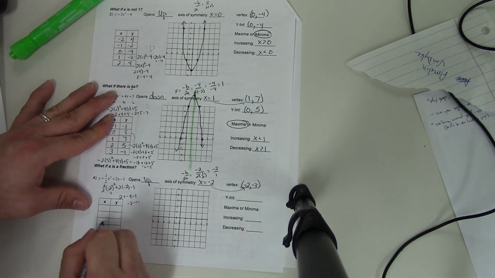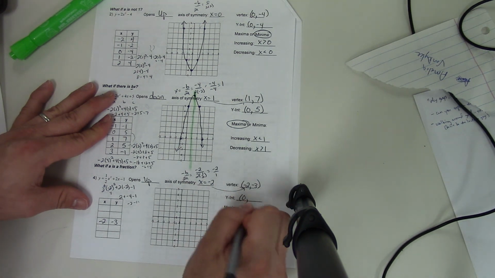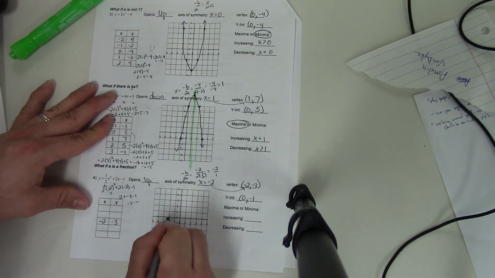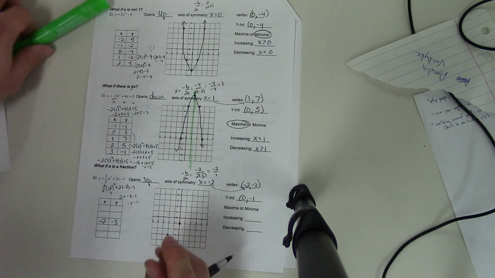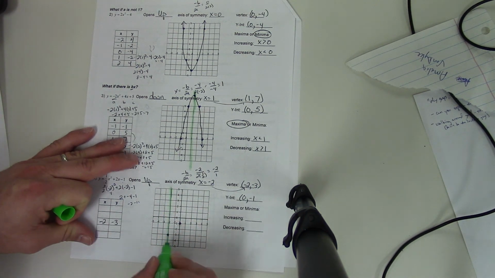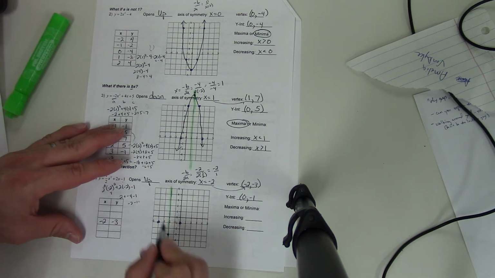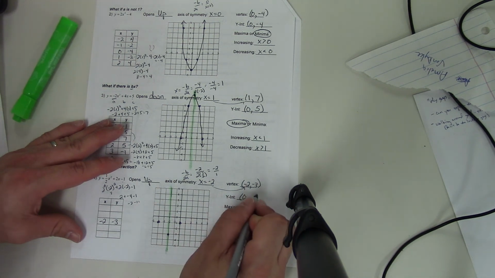Okay, so there's my vertex. I'm going to go put it in my chart over here right away. My y-intercept is 0, c. Well, c is negative 1. That's kind of nice. Negative 2, negative 3 is right here. 0, negative 1 is right here. Now remember, the axis of symmetry we said is x equals negative 2. So it reflects 2 over there, then it reflects 2 over here. And I've got 2 points already before I even keep going.